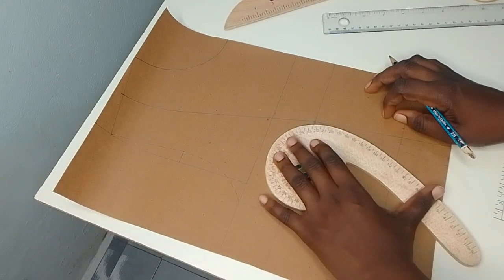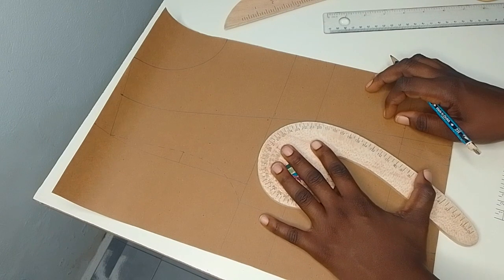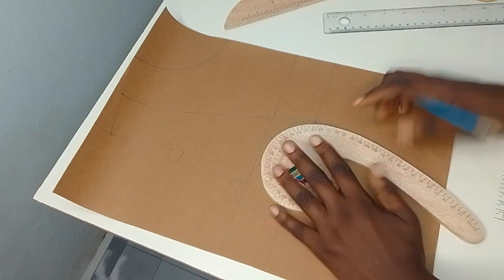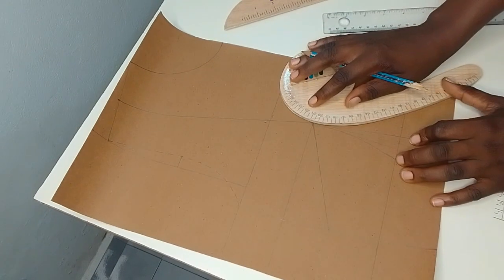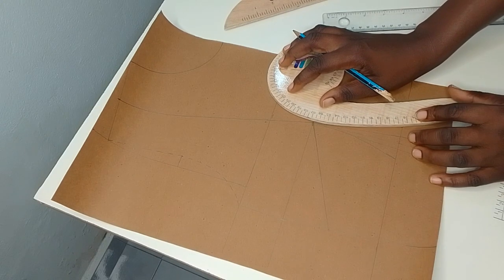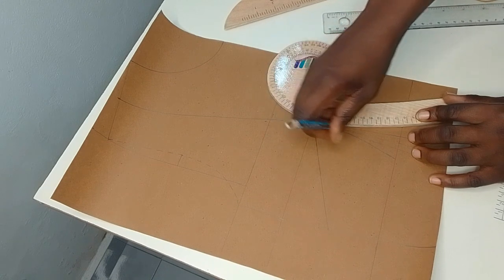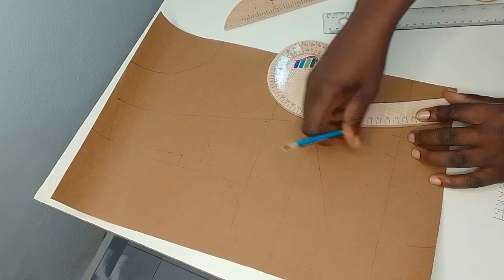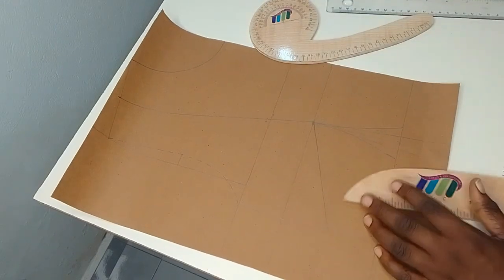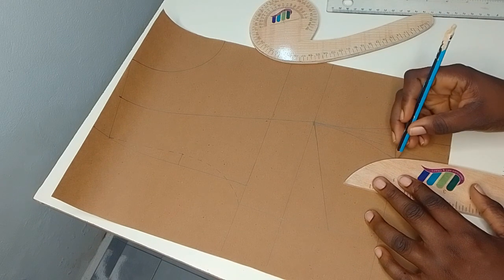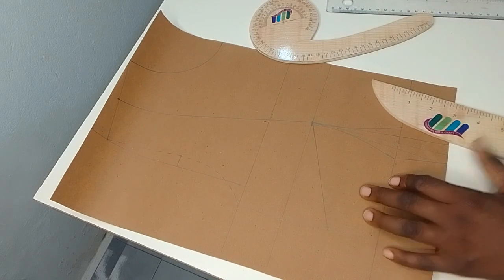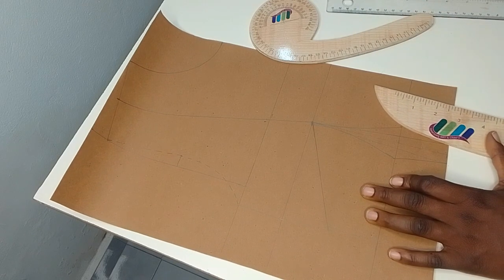After taking out my half inch from my dart legs, I'm going to curve it from my bust point to my underarm dart. I'm going to curve it from my bust point to the half inch at my under bust, as you can see me do. After that, I went ahead to rule a straight line from my under bust downwards to my dart legs, as you can see me do.